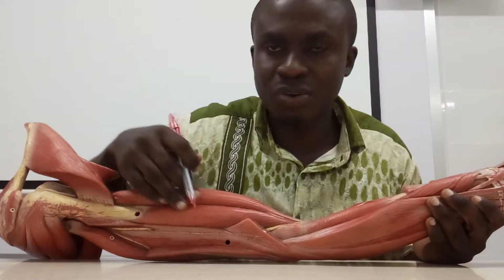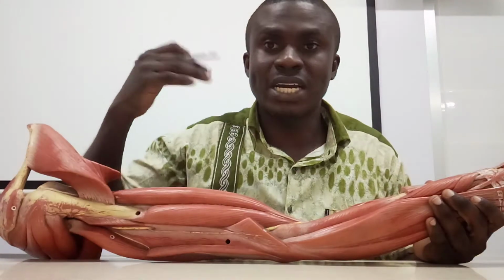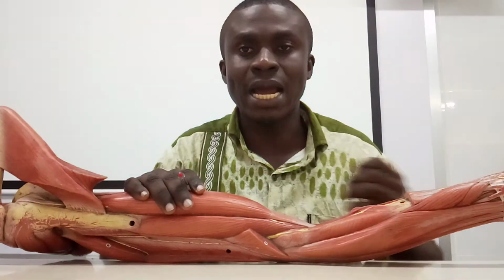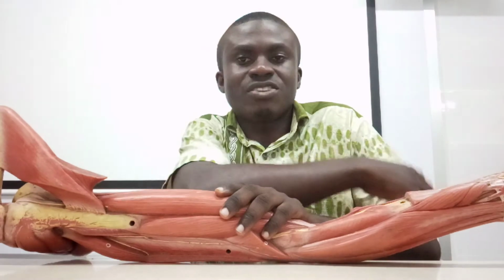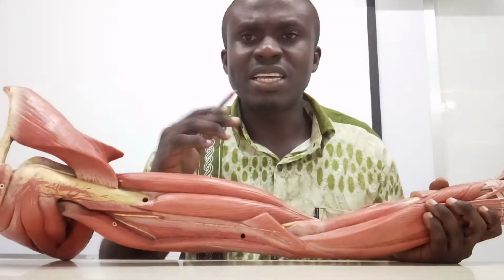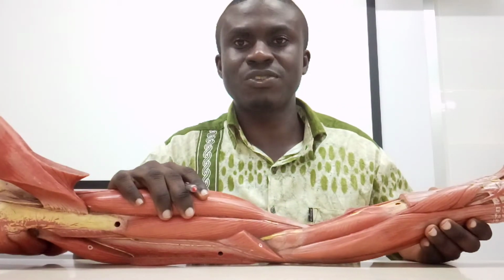There wouldn't be any problem with cutaneous sensation, which we've seen for the posterior aspect of the forearm, the arm, as well as the lower lateral aspect of the arm. In addition, there wouldn't be any wrist drop.